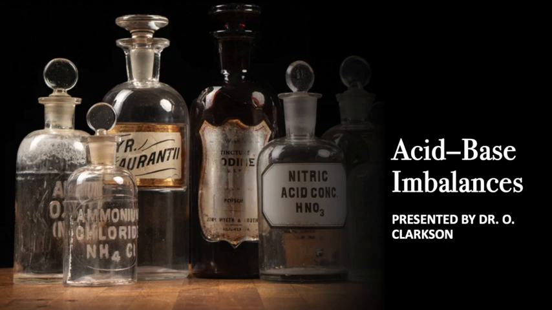So let's talk about what's going on with the other ions involved, right? So remember, last section I was talking about calcium and potassium.